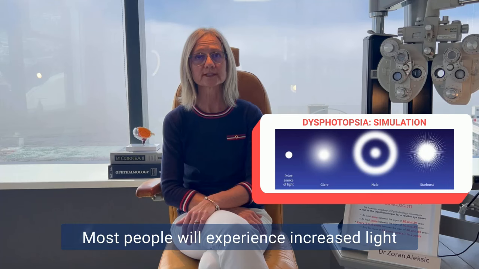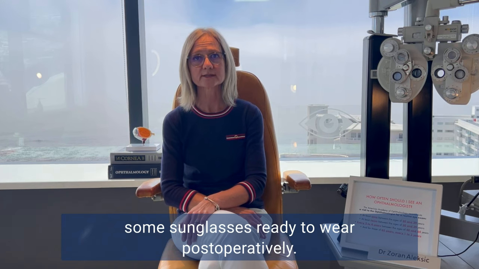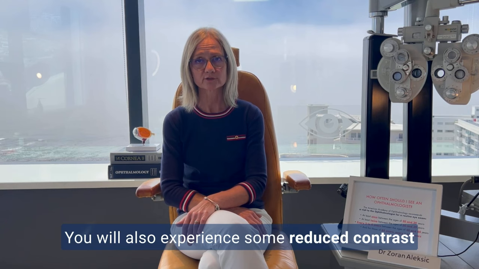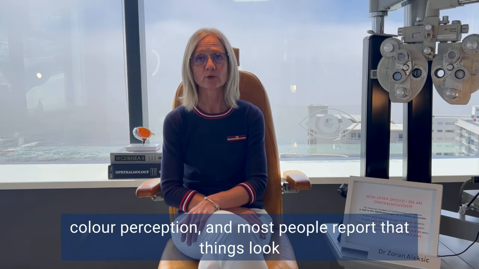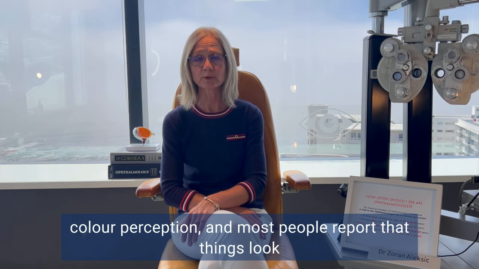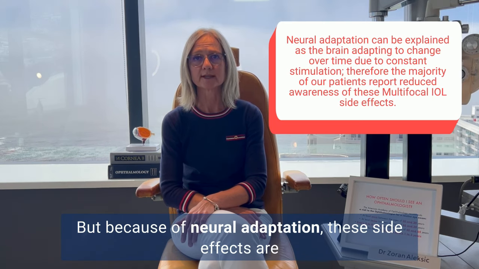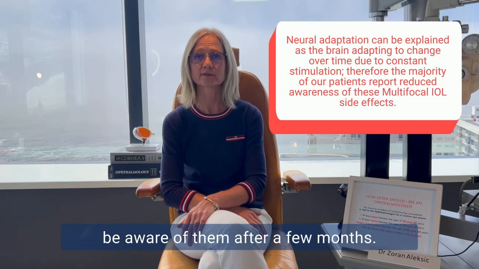Most people will experience increased light sensitivity after cataract surgery, so have some sunglasses ready to wear post-operatively should you experience increased light sensitivity. You will also experience some reduced contrast sensitivity, which means that you will need good light to read well. There will also be some slight adjustments in your color perception, and most people report that things look more like a cool bluer white than warm white. But because of neural adaptation, these side effects are usually temporary, and the majority of people will not be aware of them after a few months.